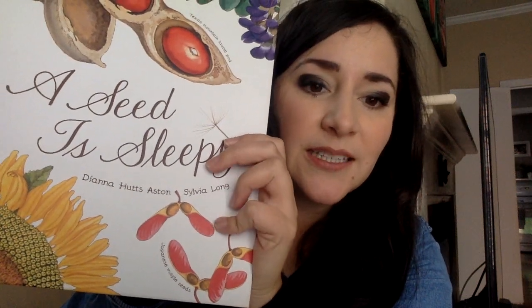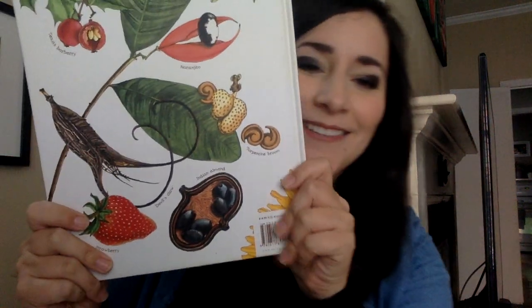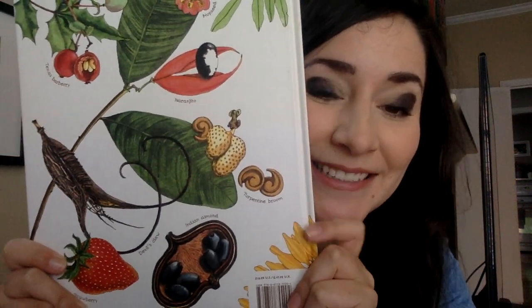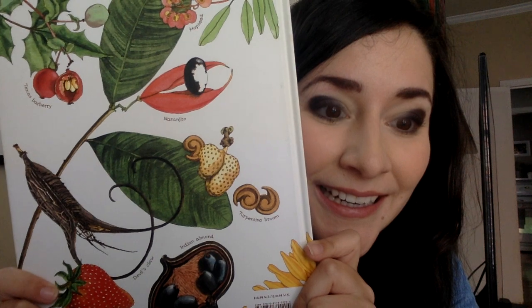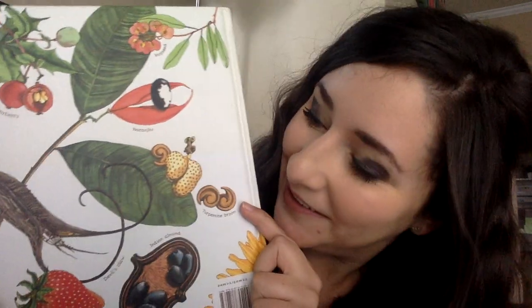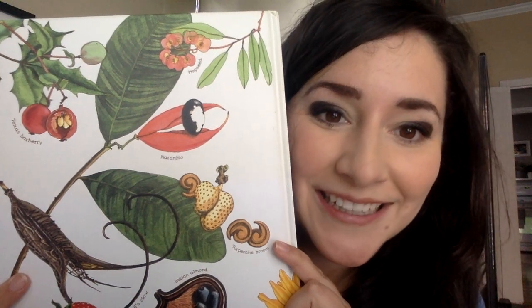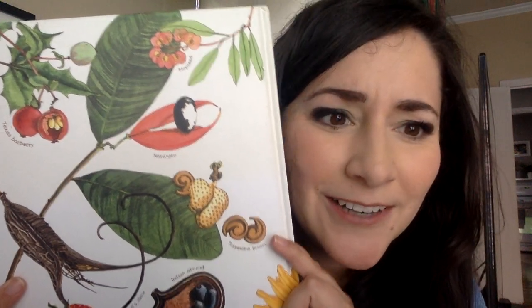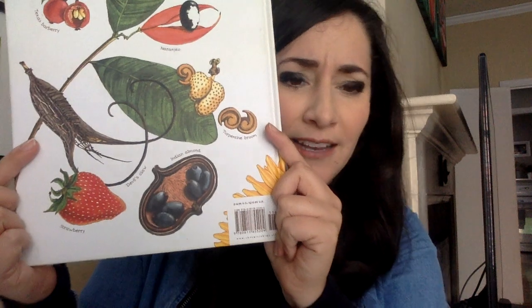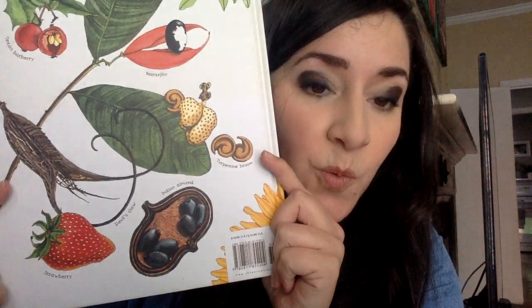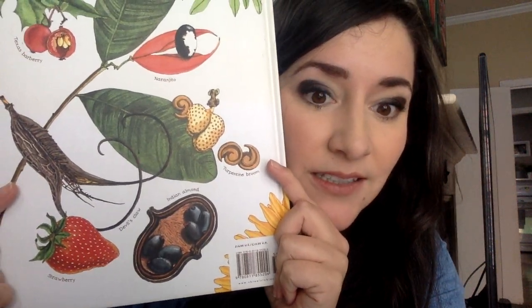I've seen seeds like this before where they're falling off a tree and going down to the ground. Look at these seeds on the back. Look at this one. These are so cool. I'm really excited to figure out why all these seeds are so different. That's even a question I'm going to start with. Why are so many seeds different?